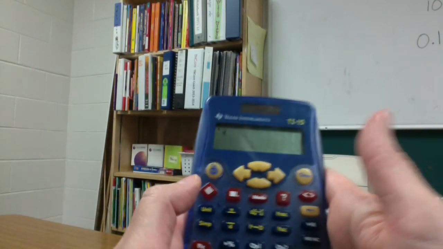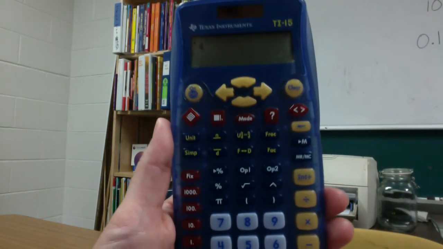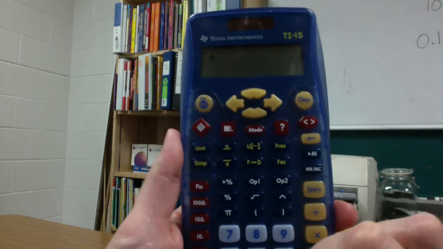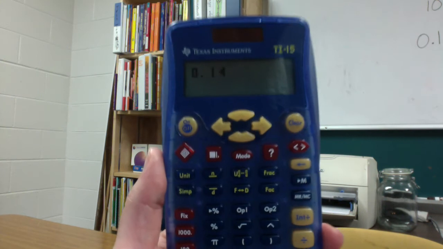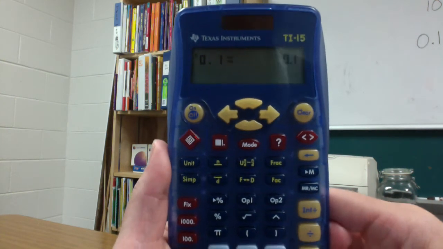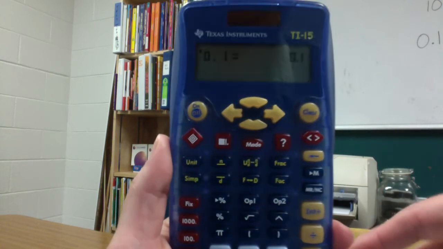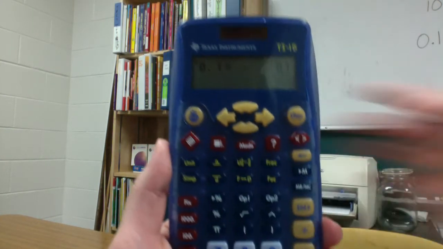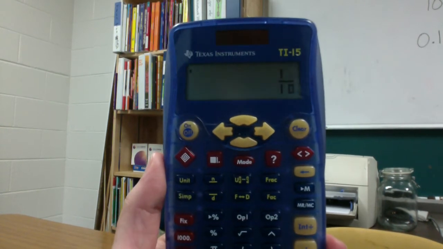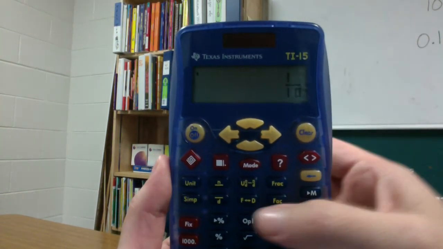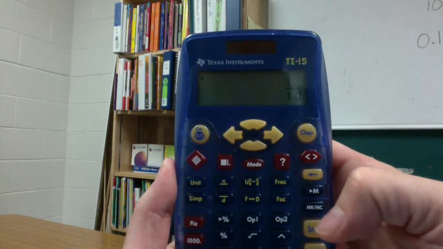Let's do another one. I'm going to hit clear, and let's do a decimal, 1/10. Of course, that's 0.1. Now remember, if I hit that button right now, nothing's going to happen because I have to hit enter one time. And now when I hit the fraction to decimal button, which also does decimal to fraction, it changed 1/10 as a decimal to 1/10 as a fraction. And I can go back and forth. There's 1/10 as a decimal, 1/10 as a fraction.